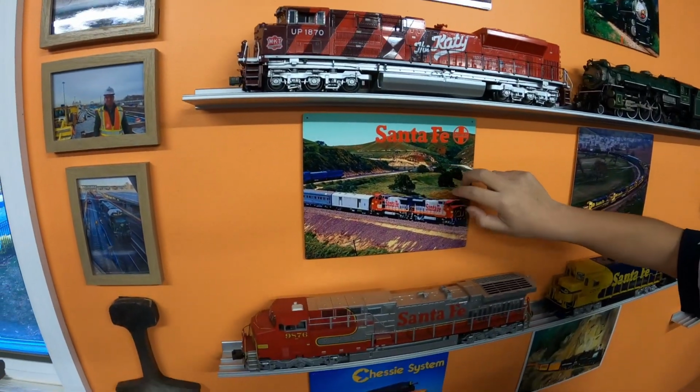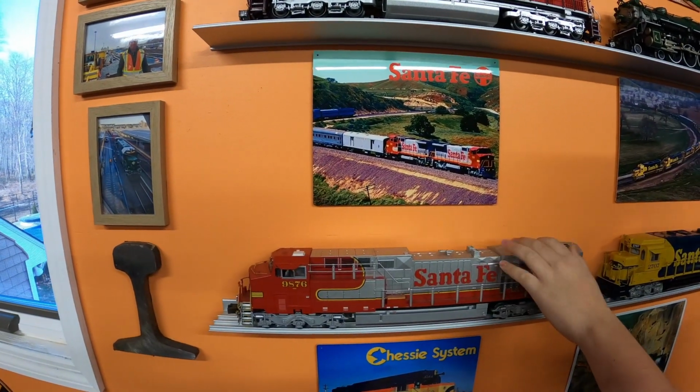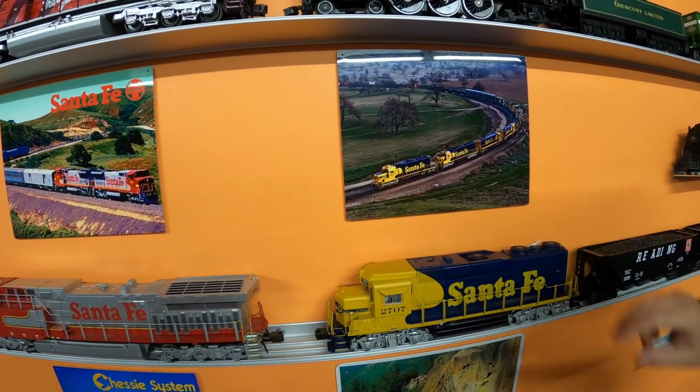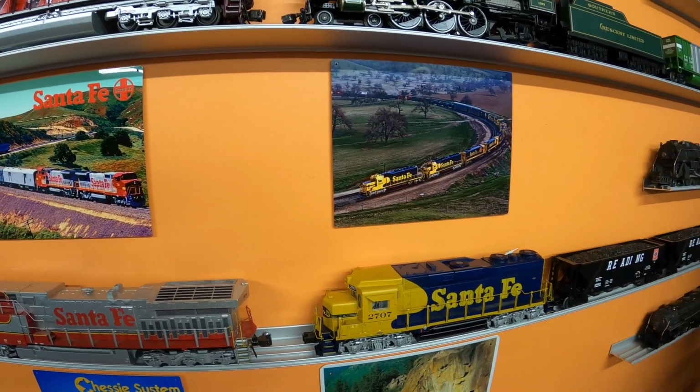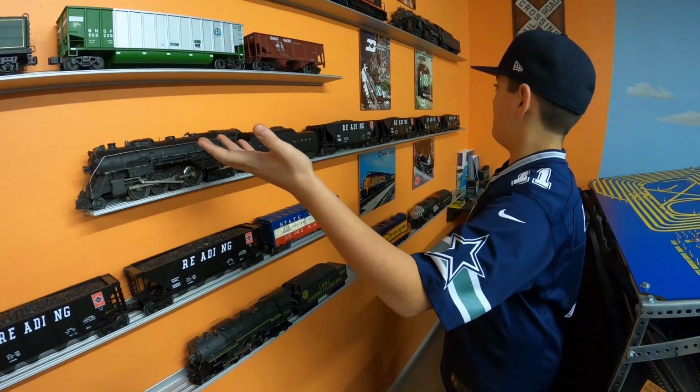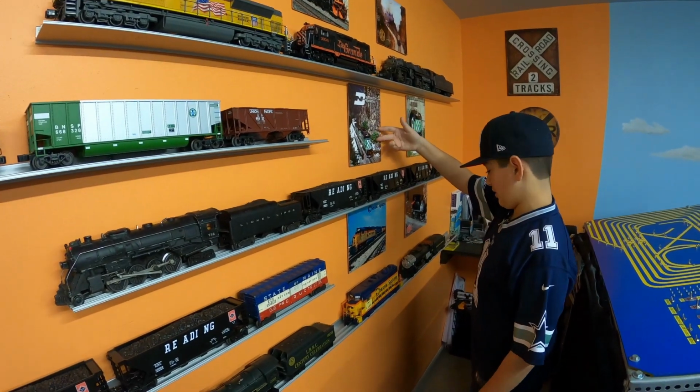Here's a picture of the Santa Fe, that silver and red one. Here we have the Santa Fe, silver and red. Yellow and blue Santa Fe, as you can see, it's underneath with some cars, really cool red, white, and blue car here. Have some other trains like that that don't have the pictures. Have some pictures that don't have the train.